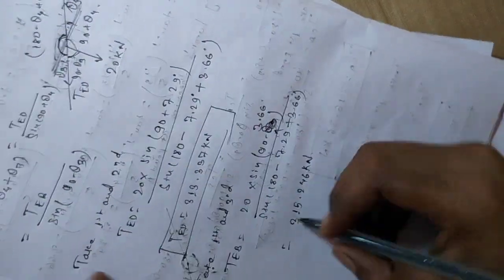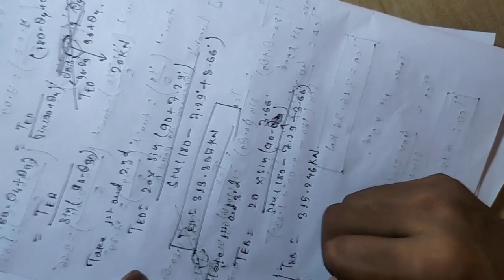If the force is acting this much, TEB will be equal to this much.